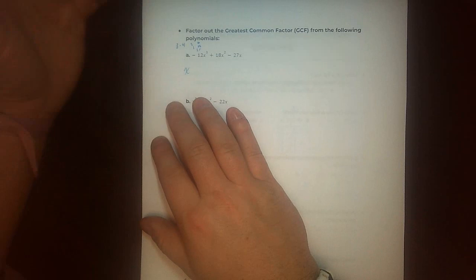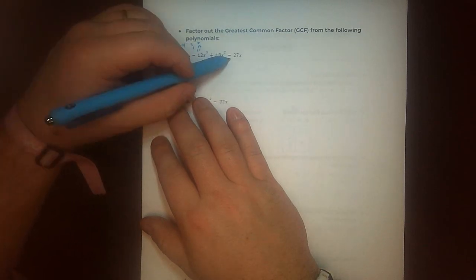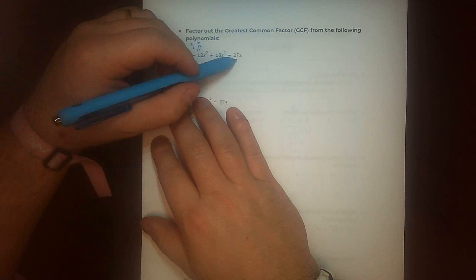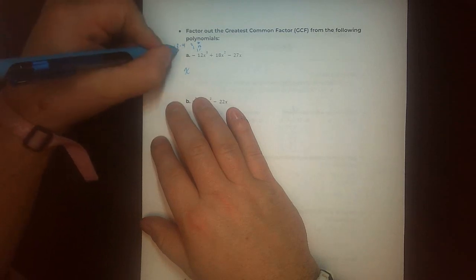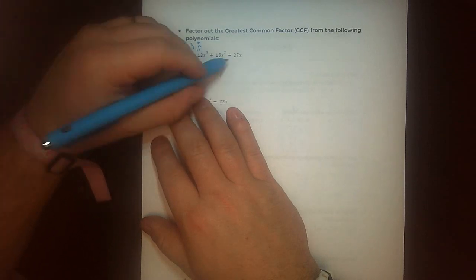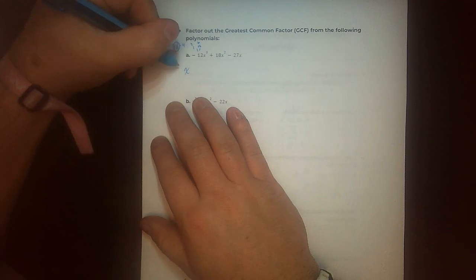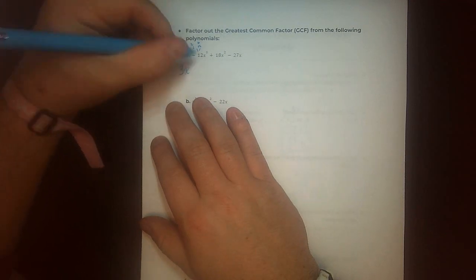18 divided by 6 is 3. 6 cannot work for 27. Neither can 2 because 27 is odd. 4 can't work because 27 is odd. 3 can work. Okay, 3 is going to be our other factor. So we're factoring out an x, and we're factoring out a 3. So we're going to factor out 3x.